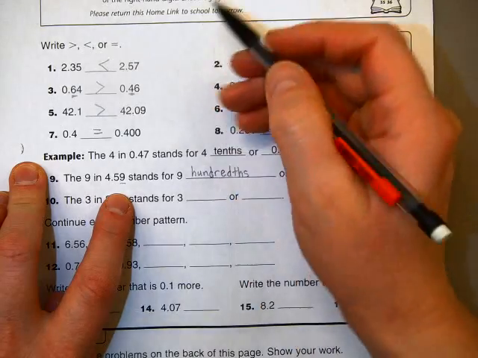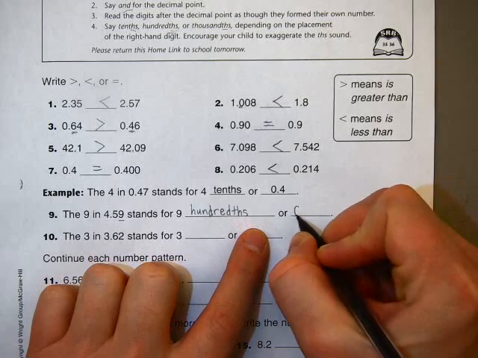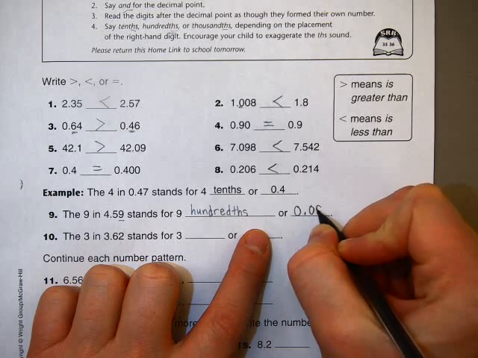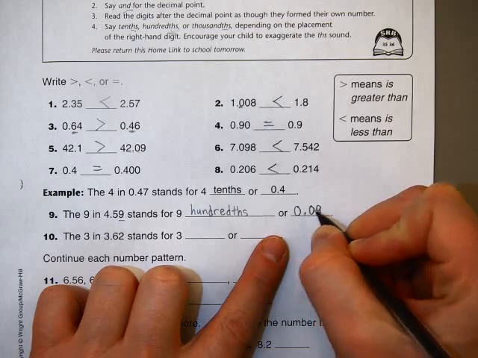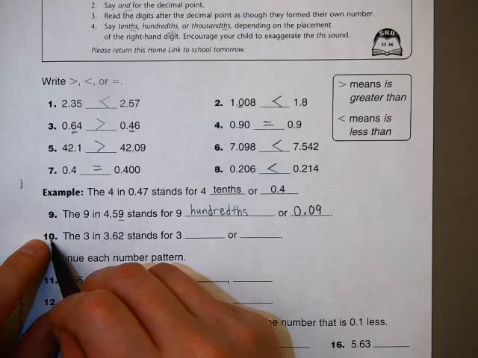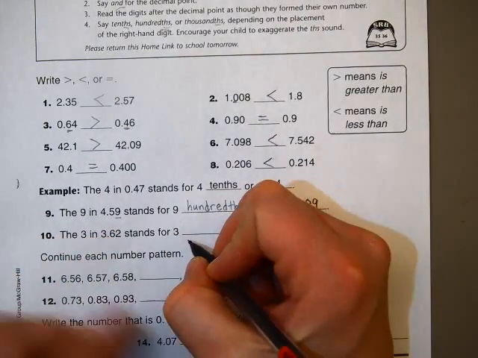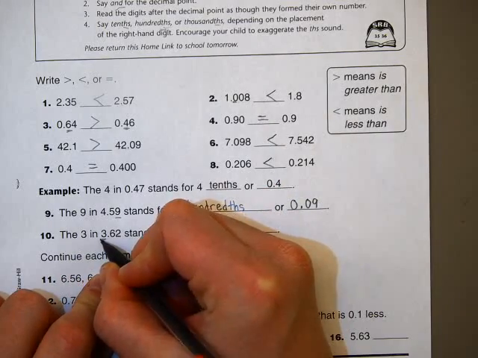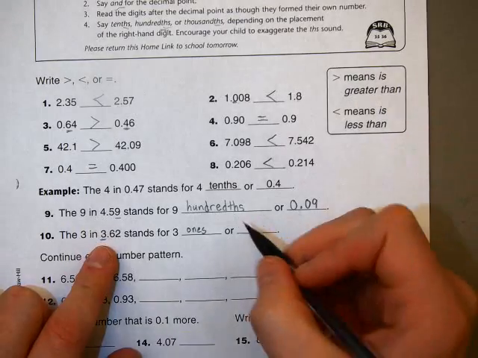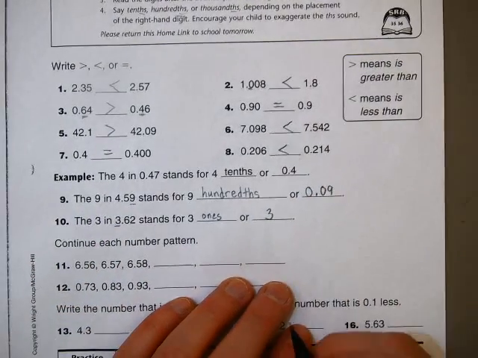And if you're not sure how to spell it, you can just check right up here. It stands for 9 hundredths, or 0.09, and you've got to put this 0 in here. If you don't, it will just end up as 9 tenths. Number 10. The 3 in 3.62 stands for 3, well, it's the first number to the left of the decimal, so that's 3 ones. Or 3. That's what it stands for.